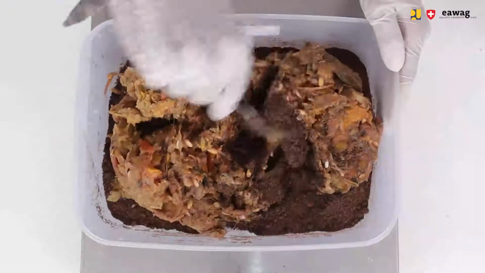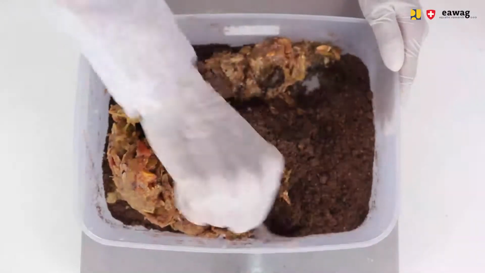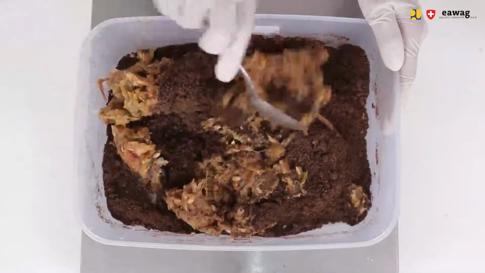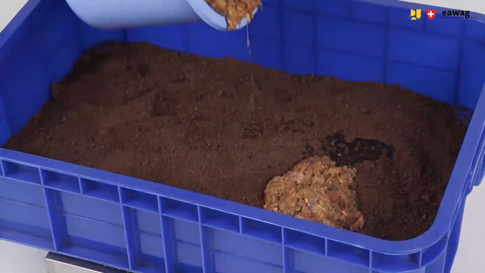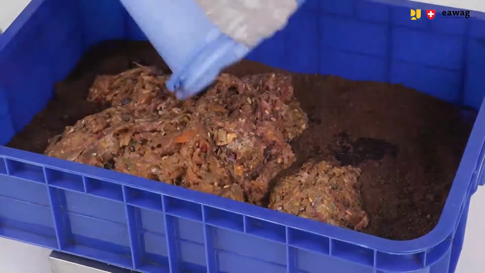You can mix the materials in with the waste before feeding it into the conversion units, or simply add the dry material to the crates first and then add the wet substrate on top so that the dry material absorbs some of the moisture.